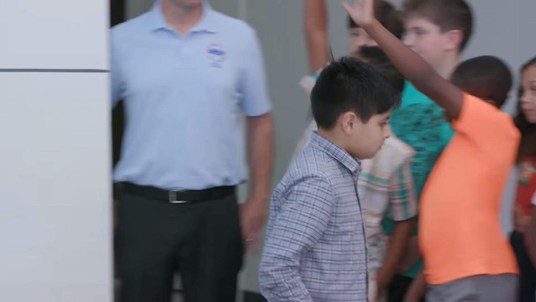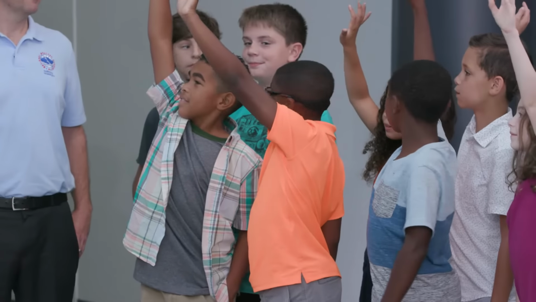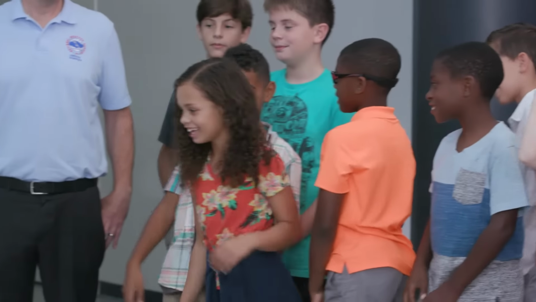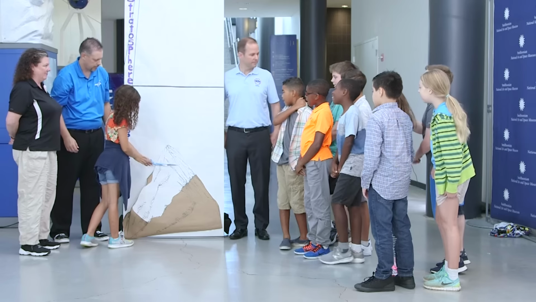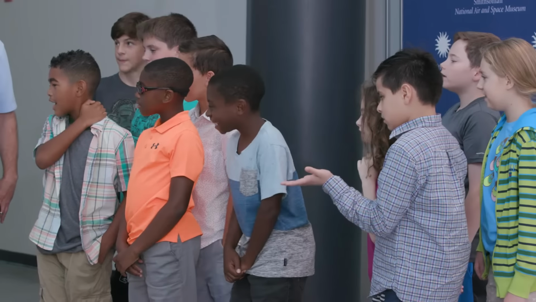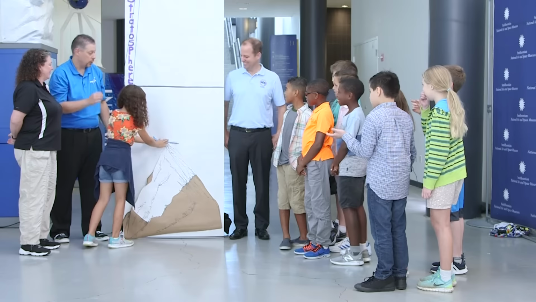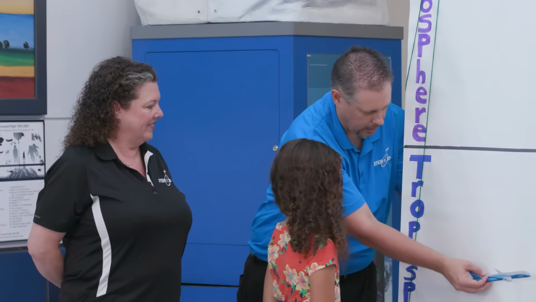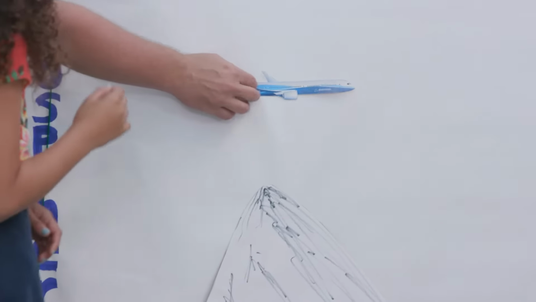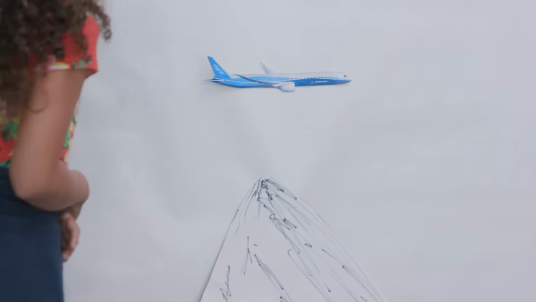We need another volunteer. All right, how about you in the back? Come here. I have an airplane. Where do you think airplanes fly? So you guys help her out. Higher, there, right there. Good guess. It's a little higher than that, just a little bit. It's up about 6 miles, so higher than Mount Everest. Pretty cool, huh? Okay, we need one more volunteer.